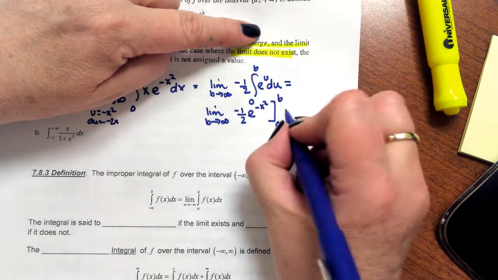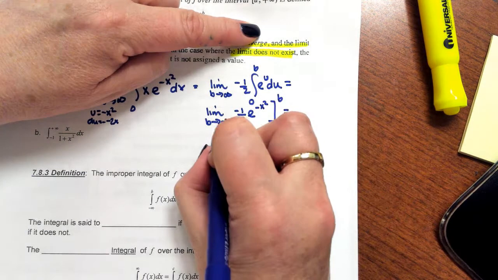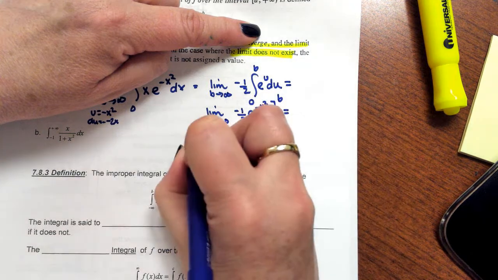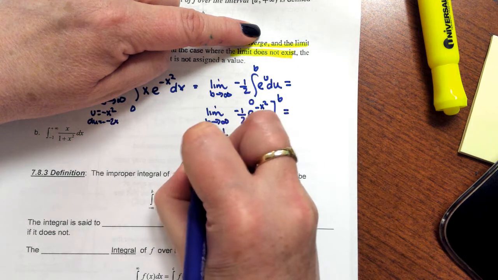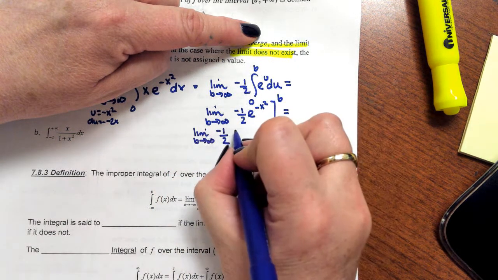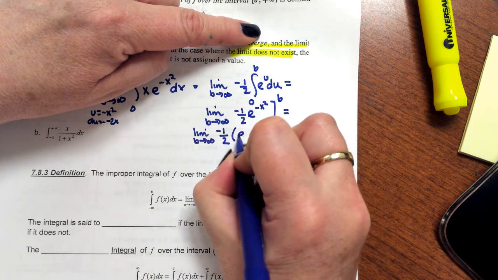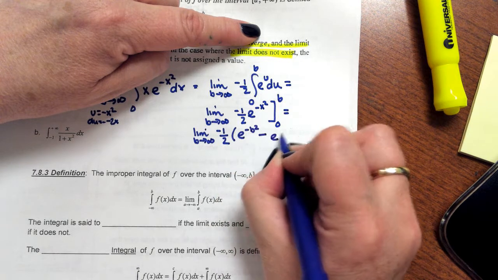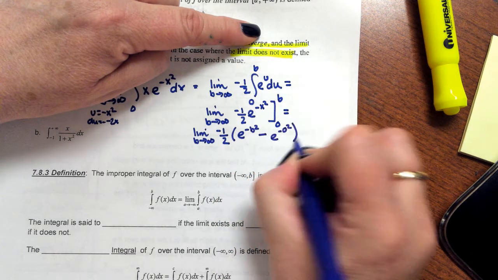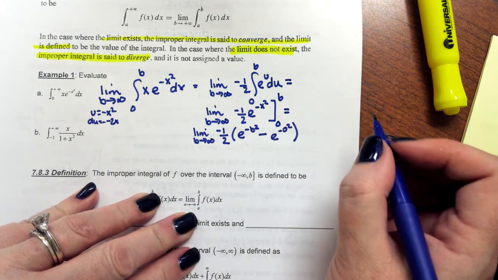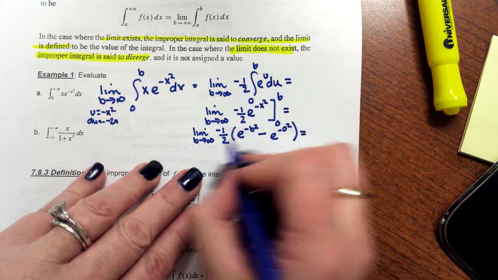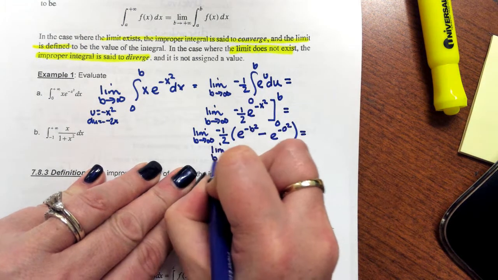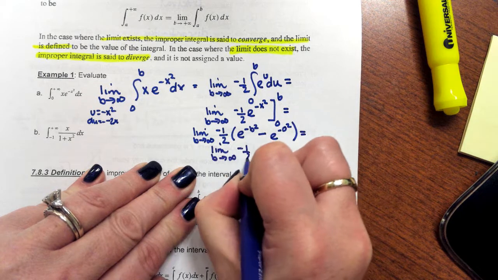So when I plug in my bounds, I have the -1/2. Again, I'm going to find the limit as b goes to infinity of -1/2 times e to the negative b squared minus e to the negative 0 squared.